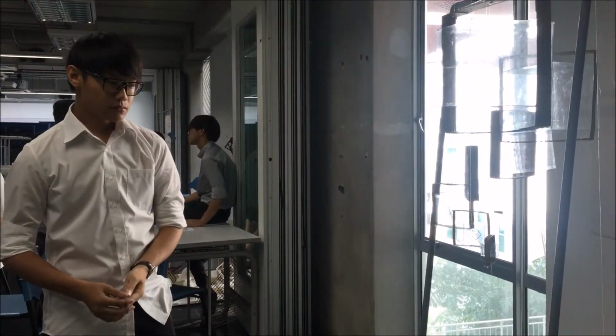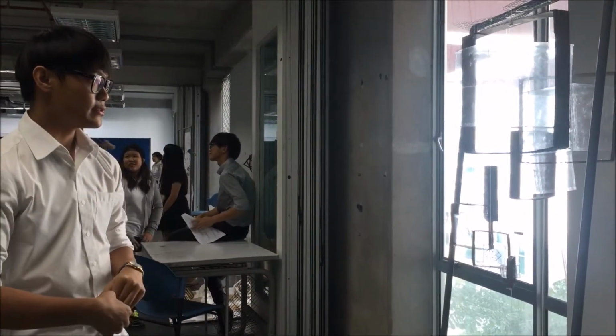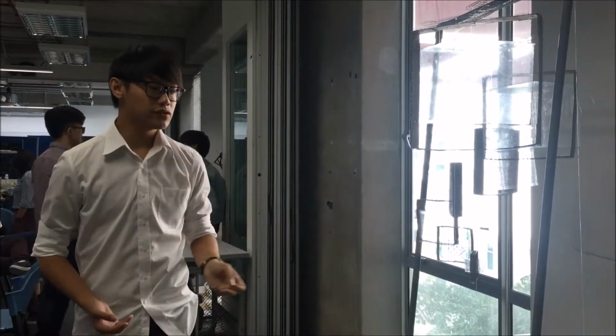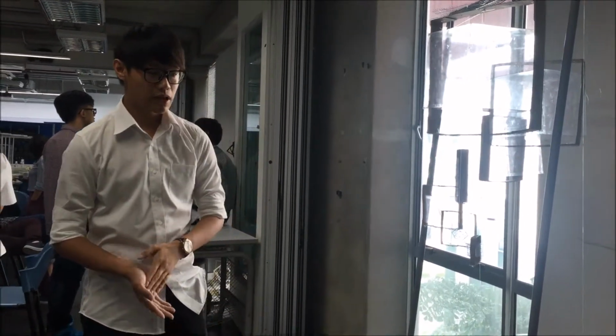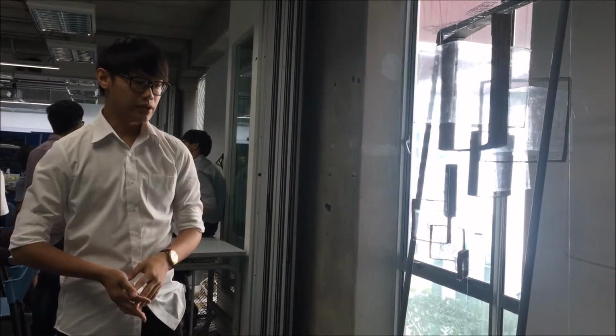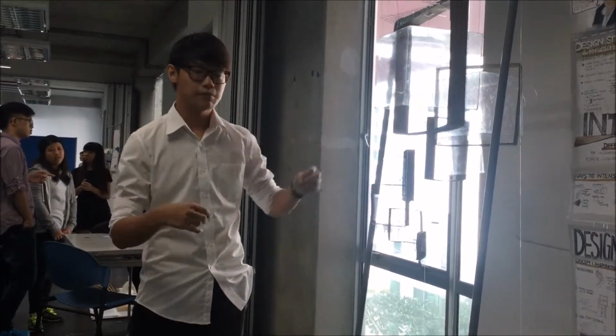And the technique that we developed for this model is initially 2D drafting, and later on we visualize it and practicalize it by making the 3D.